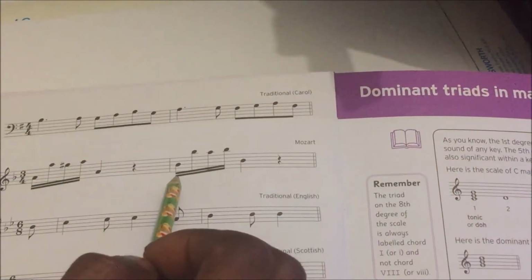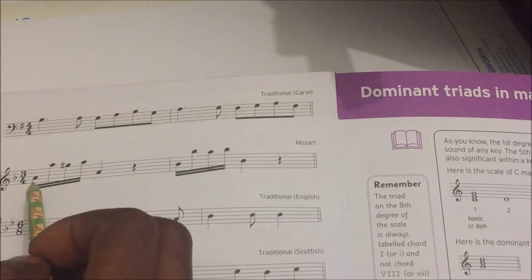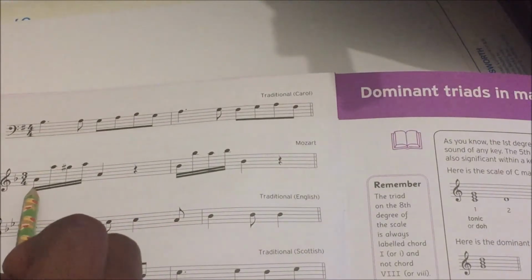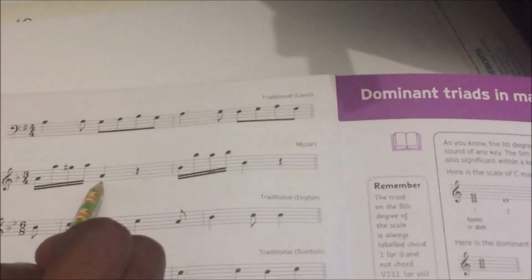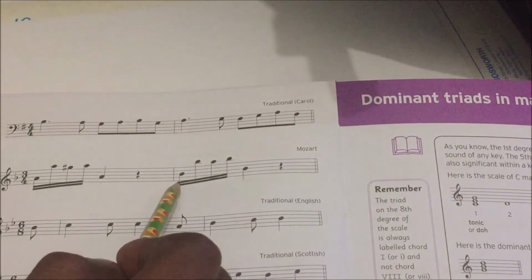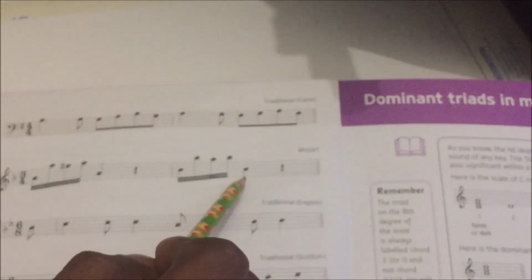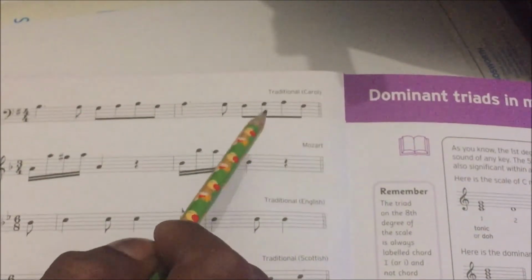We have it again, 4 semiquavers followed by a crotchet. The semiquavers go from this note up high and then down 1, up 1, back down. This one here is the same kind of thing. At the note here, it goes up high, goes down 1, up 1, and back down.